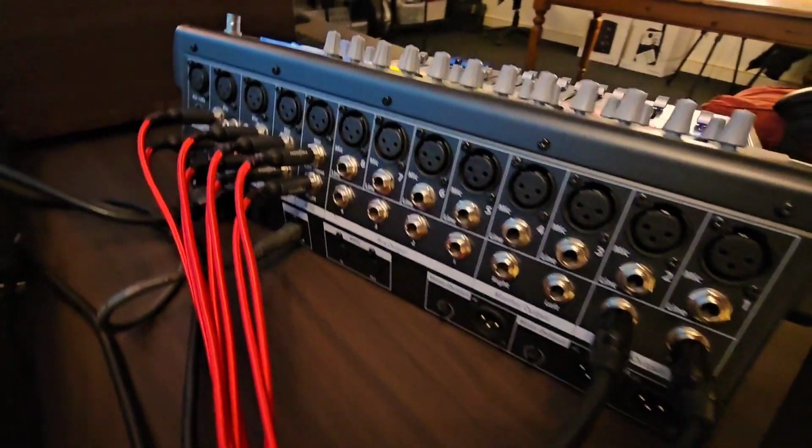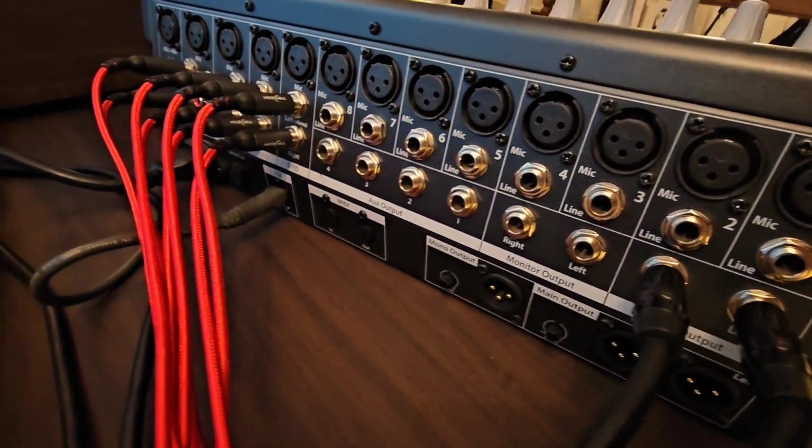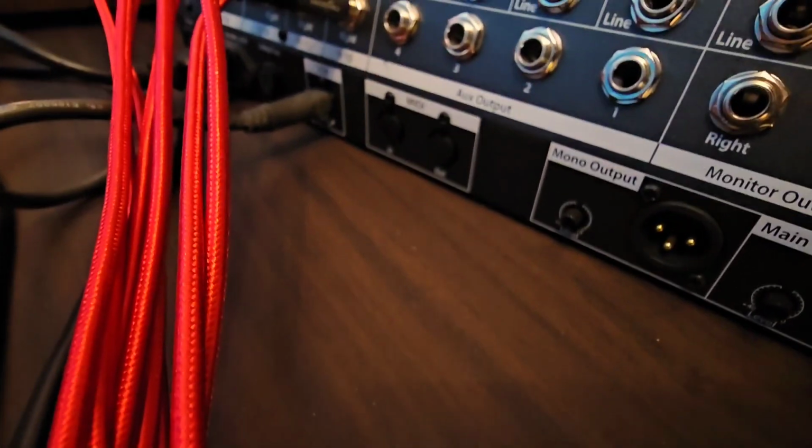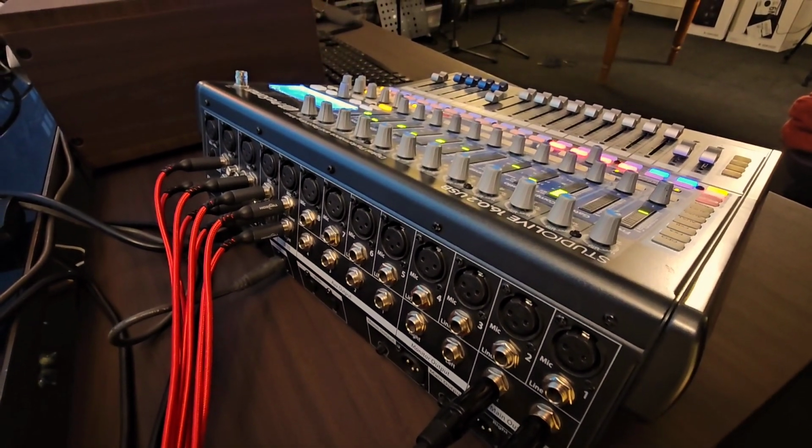Lovely thing, and that allows you to bring multiple inputs in at the same time and route things to various different places. So of course I use it for my synth rack here at the moment, and if I'm recording a bigger band, that's really useful. And all the individual tracks or channels on the mixer will each go to an independent track to record into your digital audio workstation on your software.